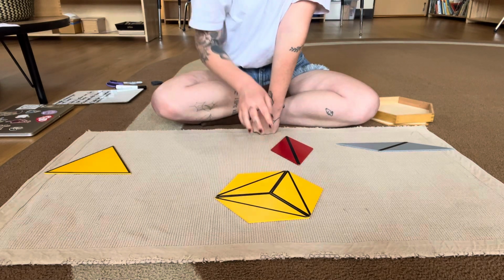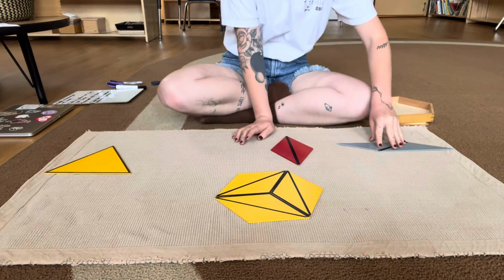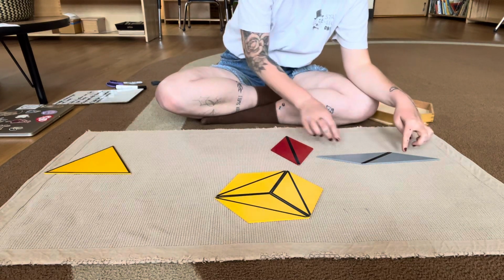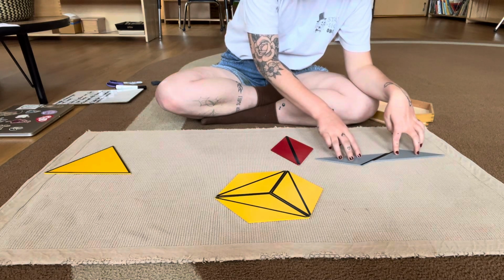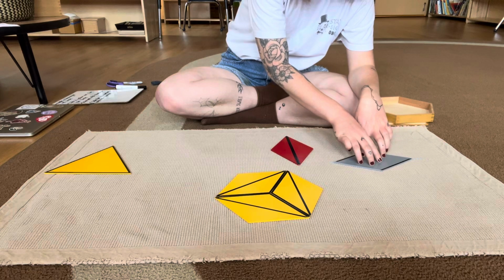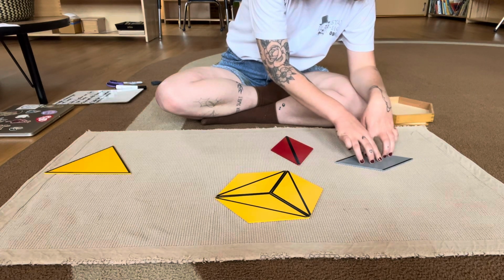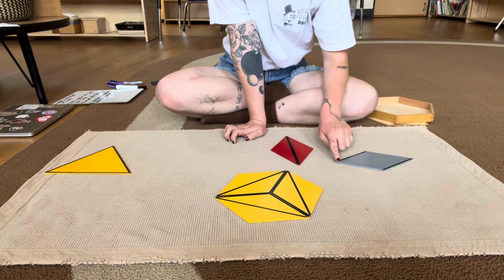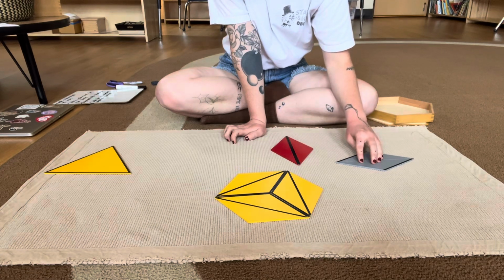So I wonder, what about our gray parallelogram? What if I move the isosceles triangles so they are connecting on a different side?